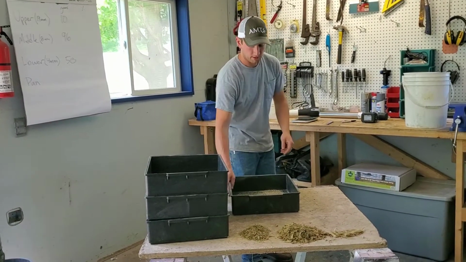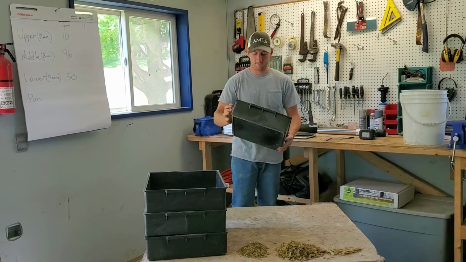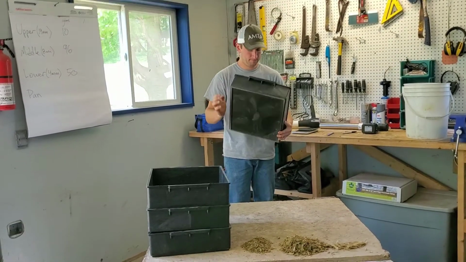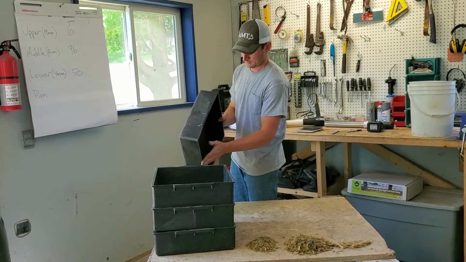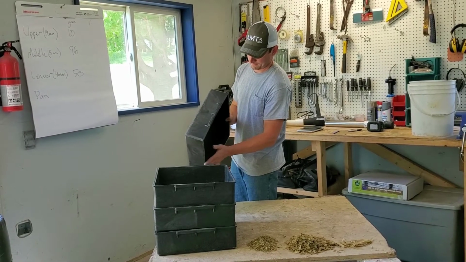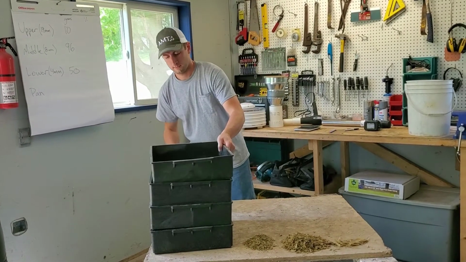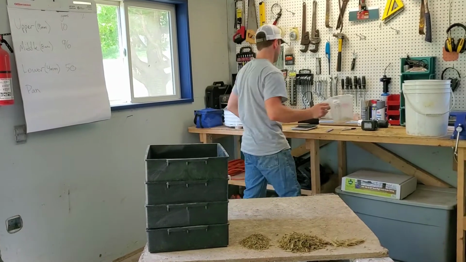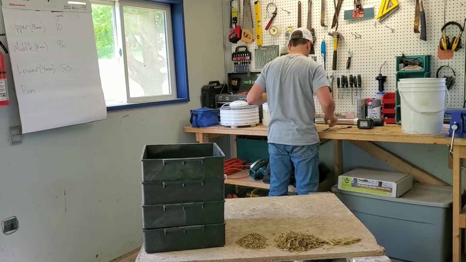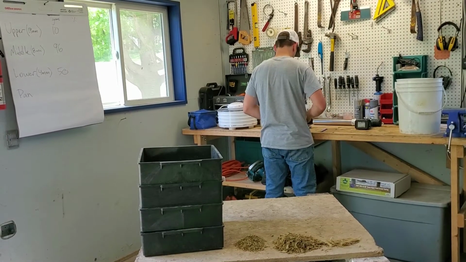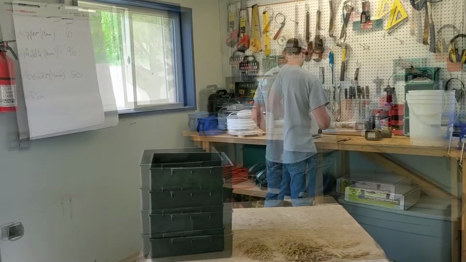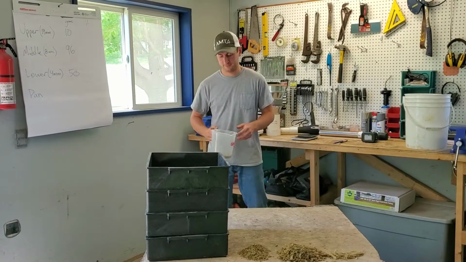And then our final pan, the bottom here. All right, and this is 44 grams.